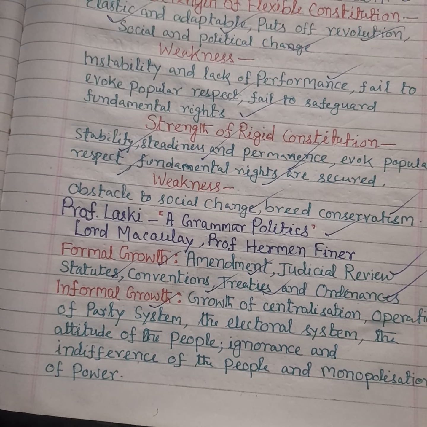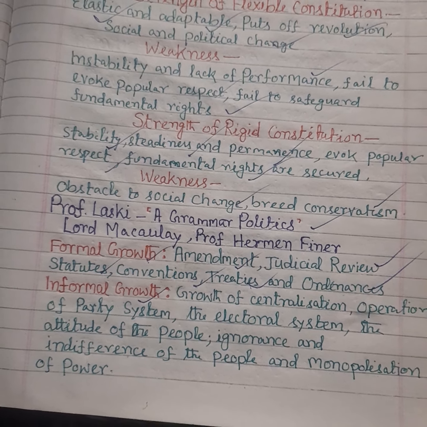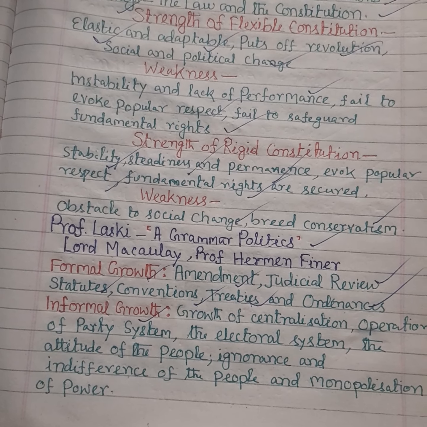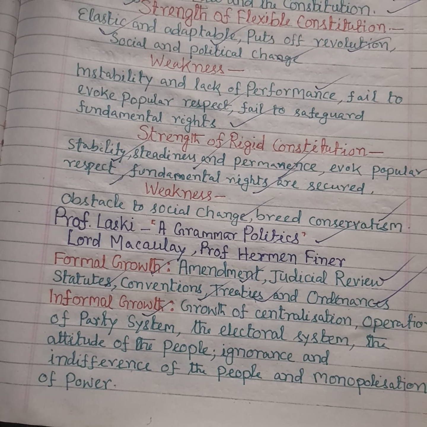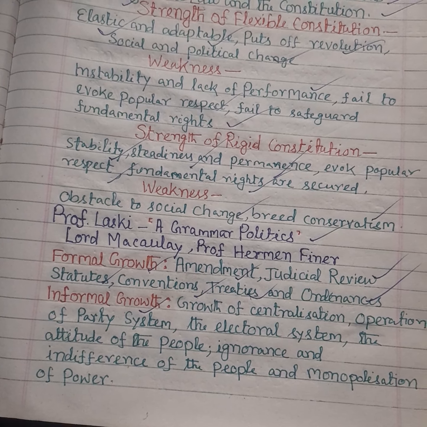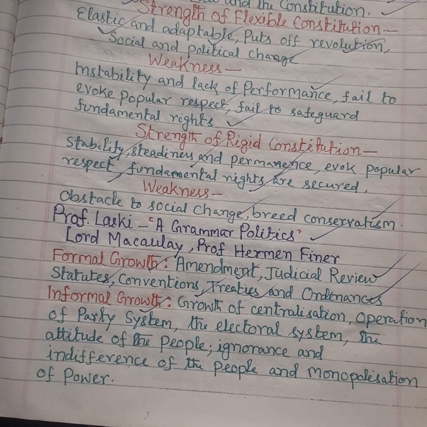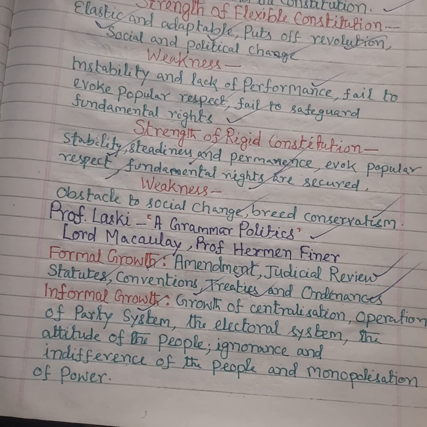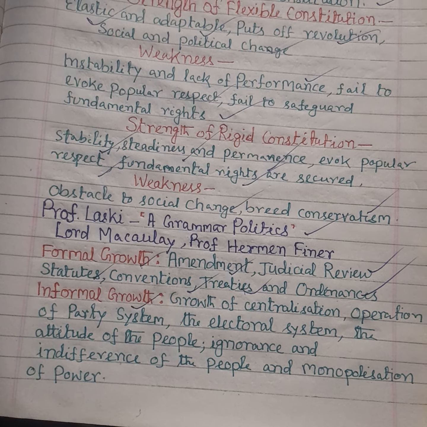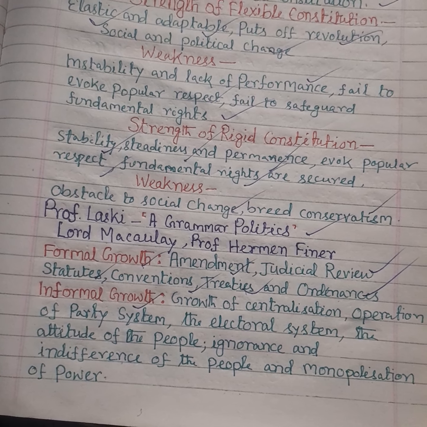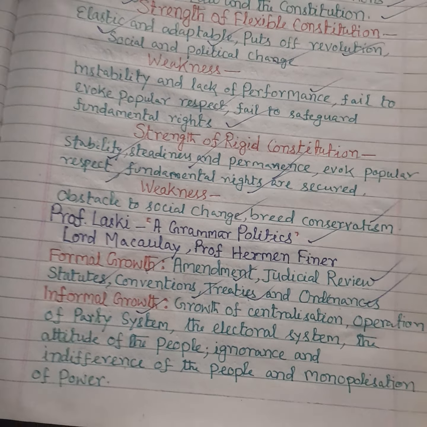For amending the provisions in the second part, within which the division of powers between the center and the states is included, in addition to the majorities prescribed above, at least half of the states should also agree to such amendment. Similar amending provisions are to be found in almost all the constitutions in the world.